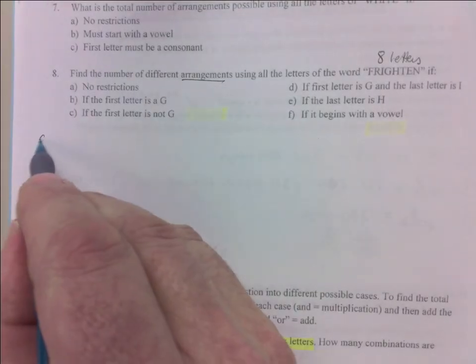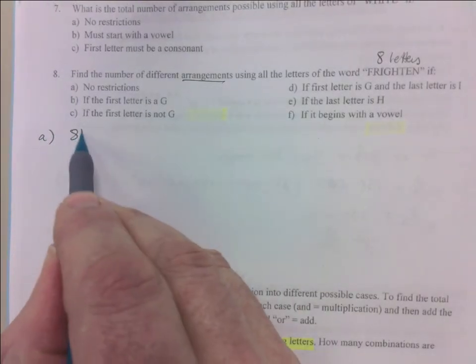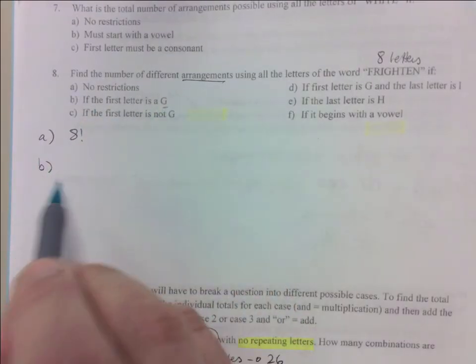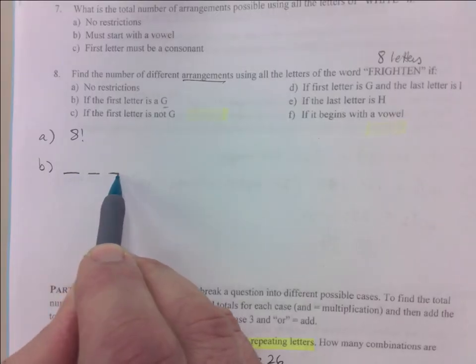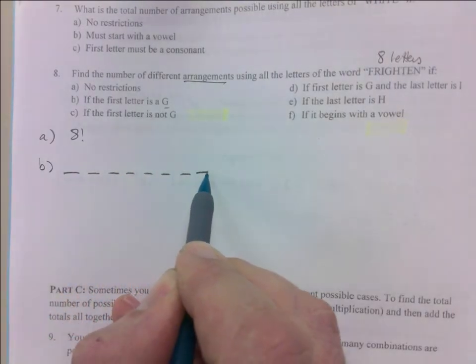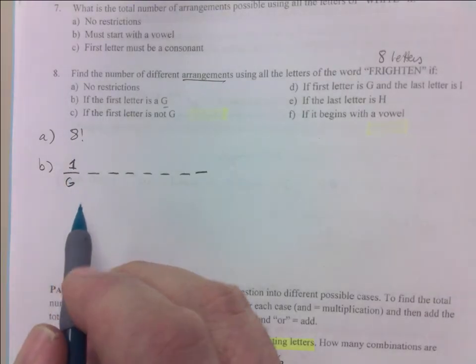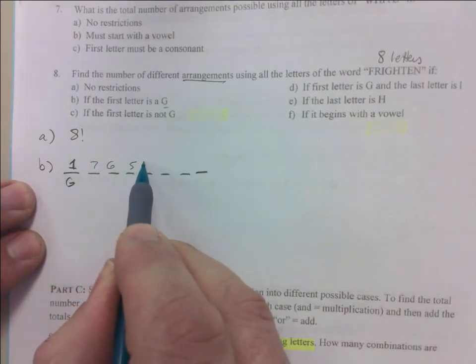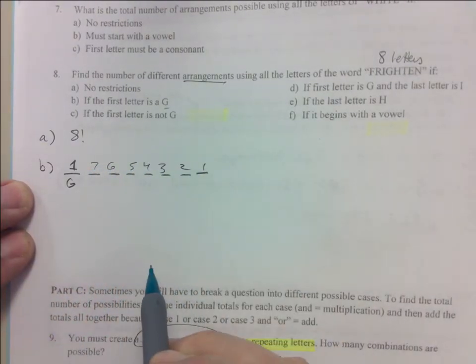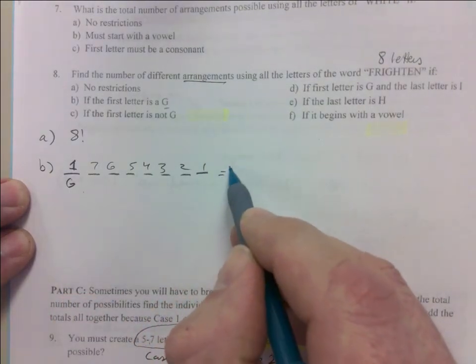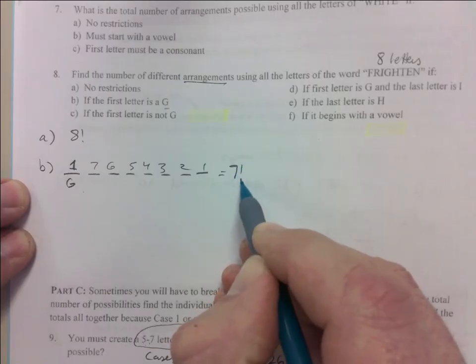Make a note. So A, no restrictions. It's just 8 factorial. I'm just going to leave it at that. B, if the first letter is a G. So 1, 2, 3, 4, 5, 6, 7, 8. If this is a G, then that's a 1. That's removed now, so this is 7, 6, 5, 4, 3, 2, 1. So you could go just 7 factorial, really, is your answer there.